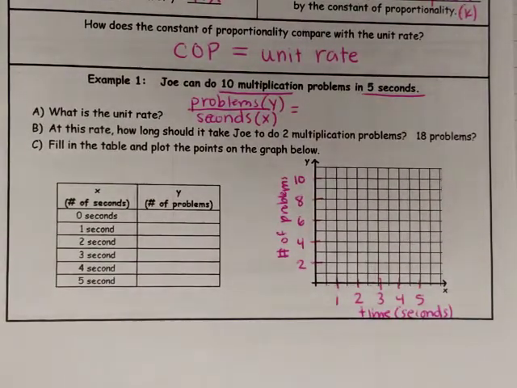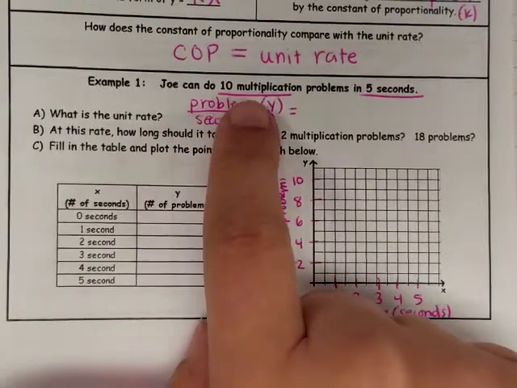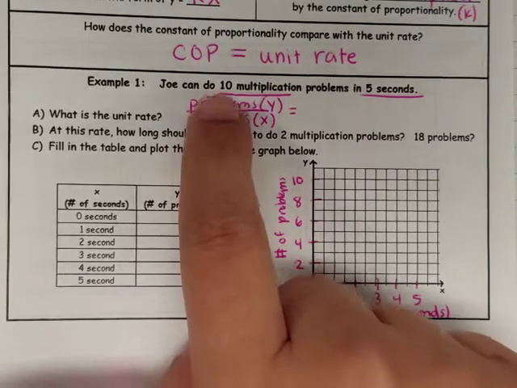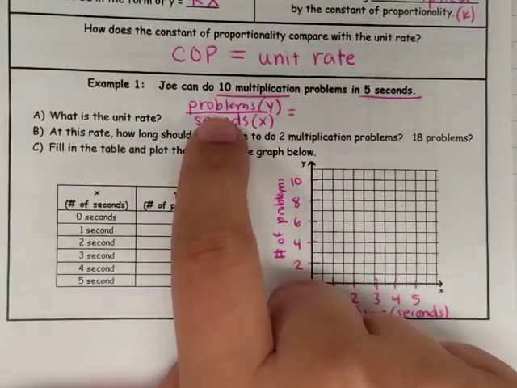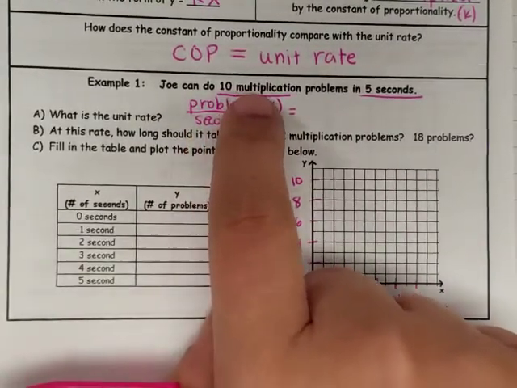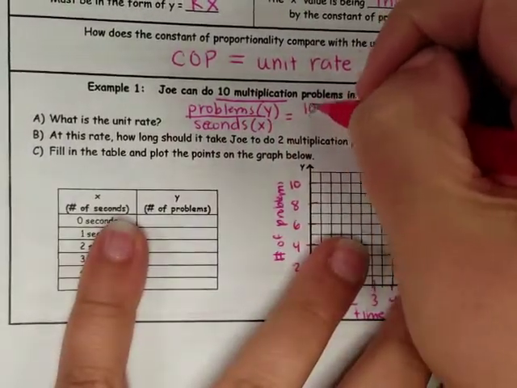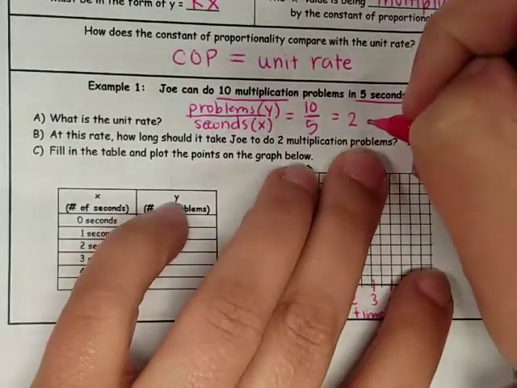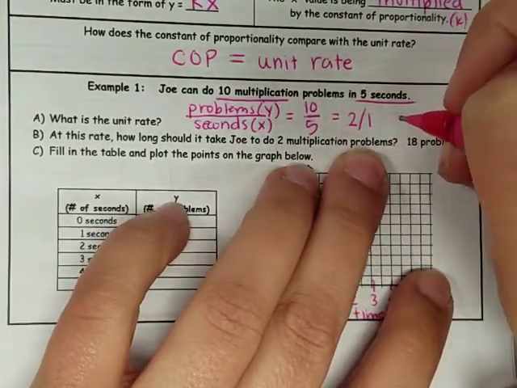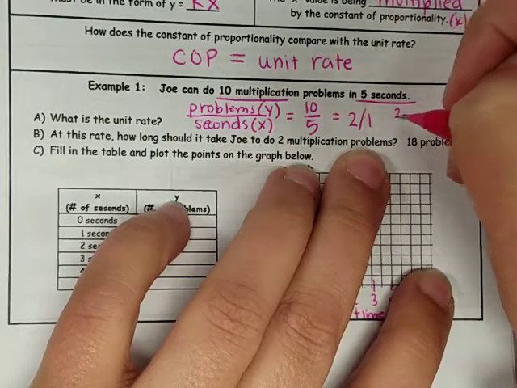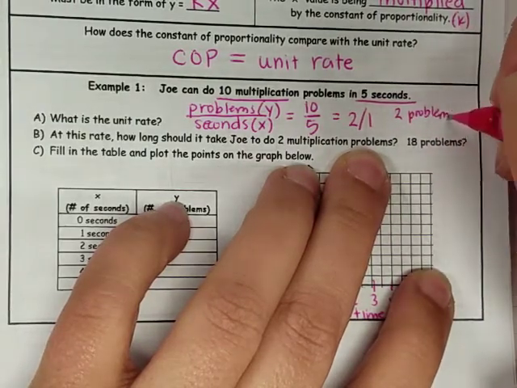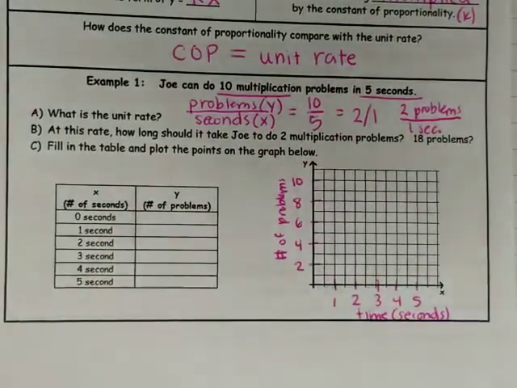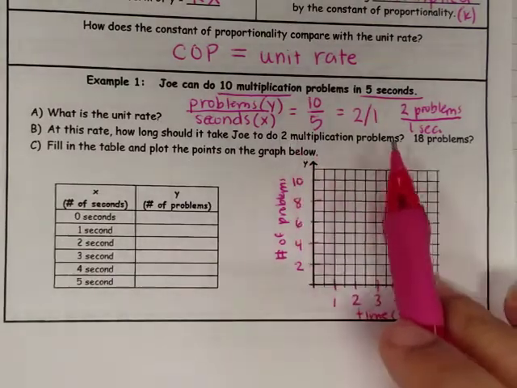So our first example, Joe can do 10 multiplication problems in 5 seconds. So the unit rate, we're going to do problems divided by seconds because it's our dependent divided by our independent. Our dependent is our problems, so 10, and then divided by 5, and that gives me 2 problems a second. So 2 problems every 1 second.